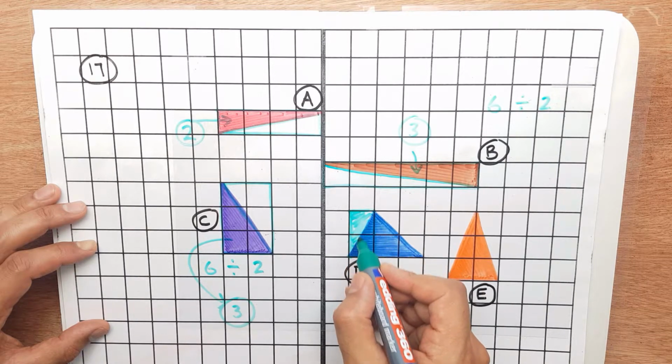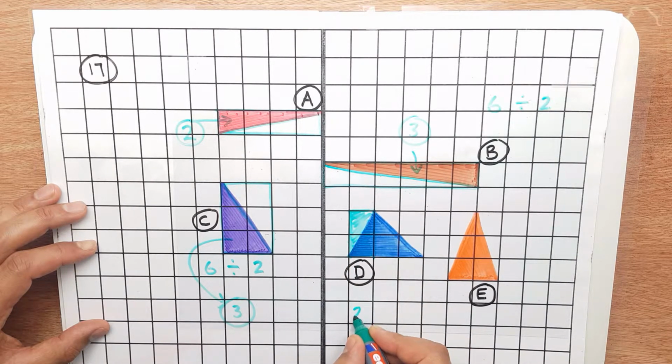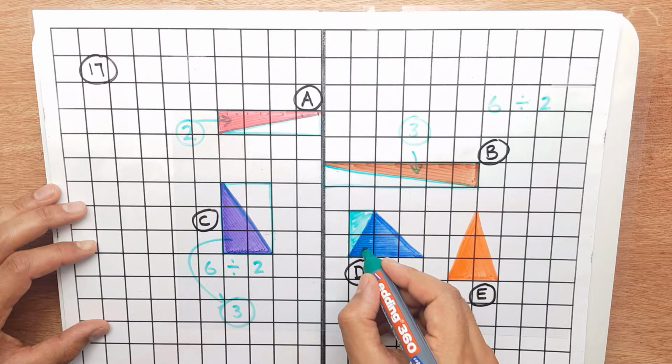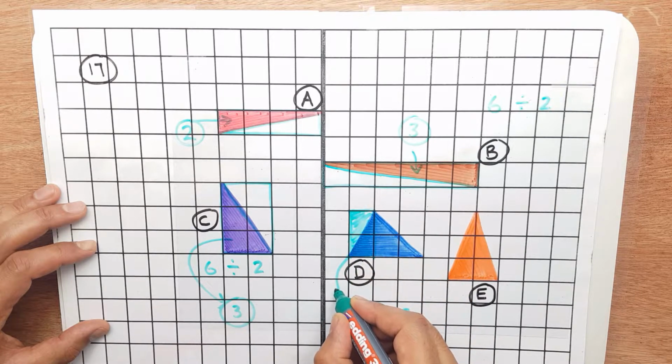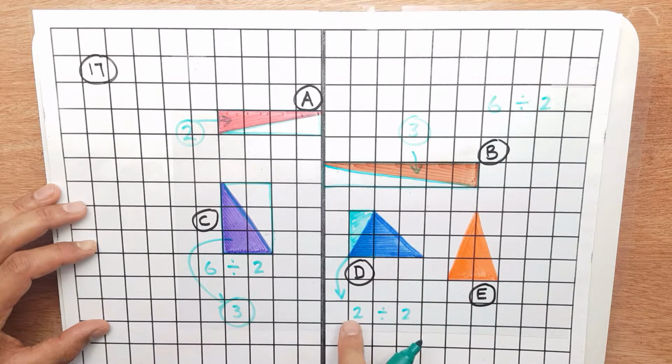So what I do with these 2 squares, I halve it. So I do 2 shared by 2 equals 1. So I know this part of the triangle here is 1. So let me draw a little line down here. Rub this out and put 1 there.